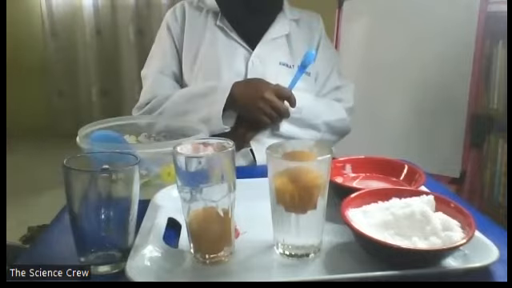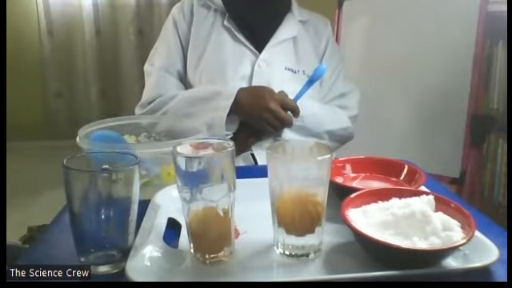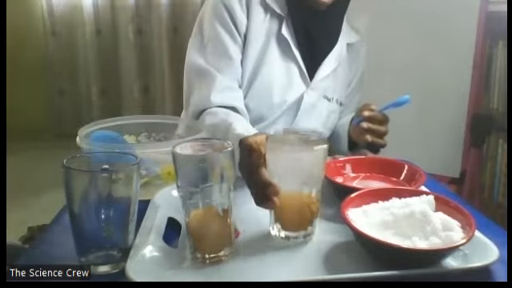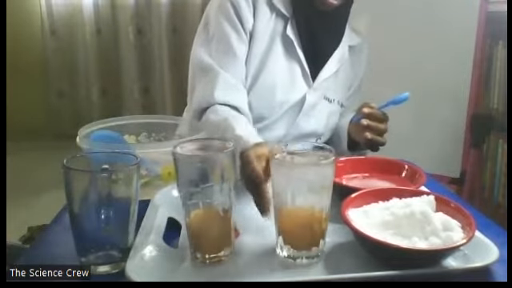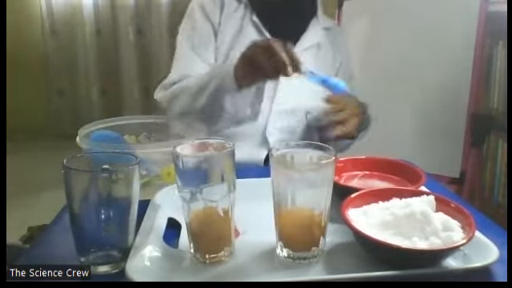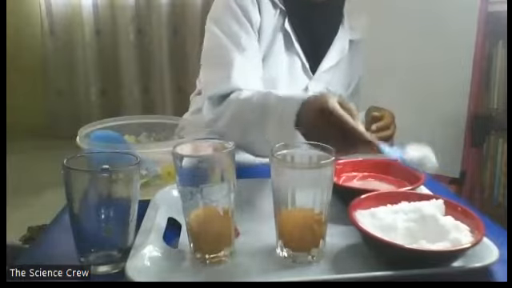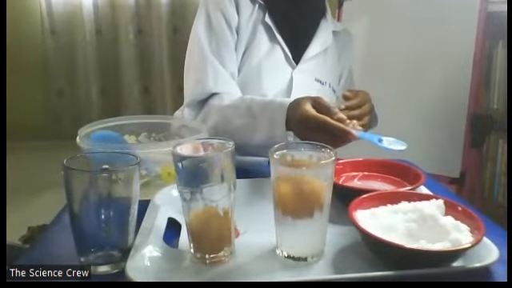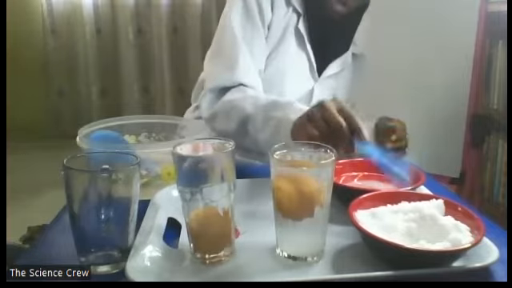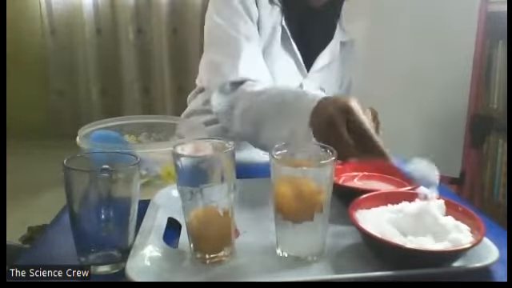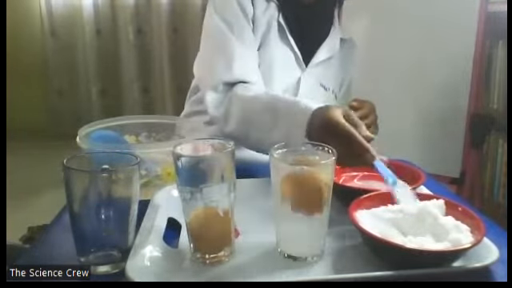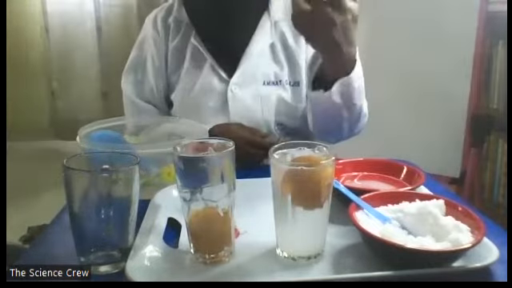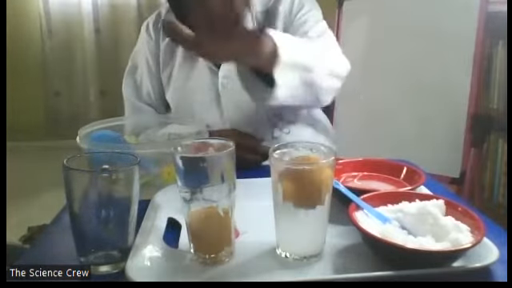So it's still floating even after I've taken the salt away from it. Okay, let me check. I've diluted it too much. Let me add salt again. I've diluted it so much, so let me add again so it comes up a bit. Okay, so now you can see the egg is floating here and it's sinking here.